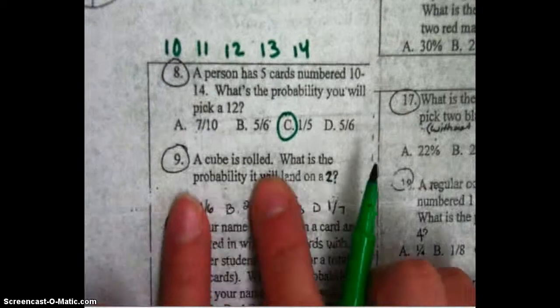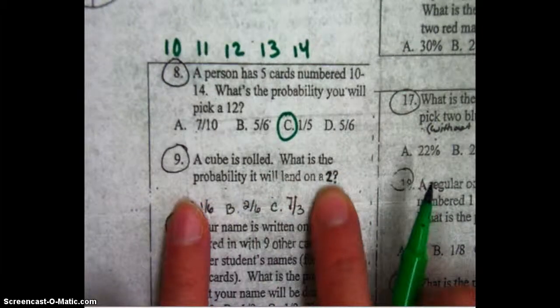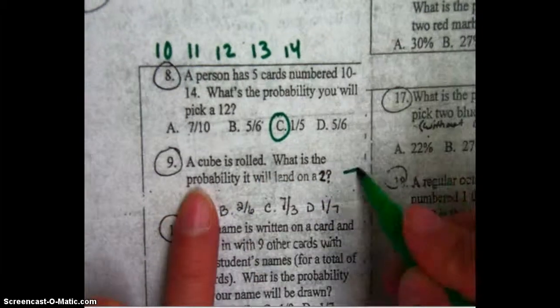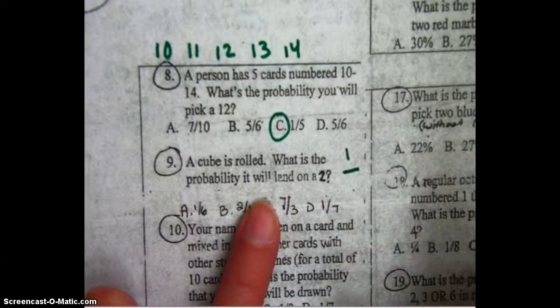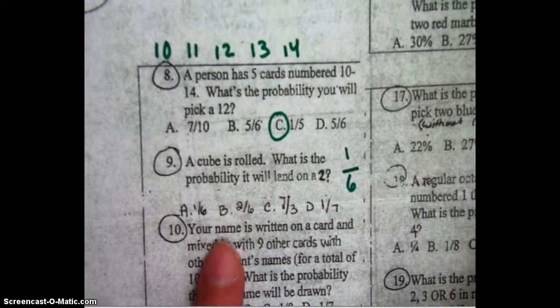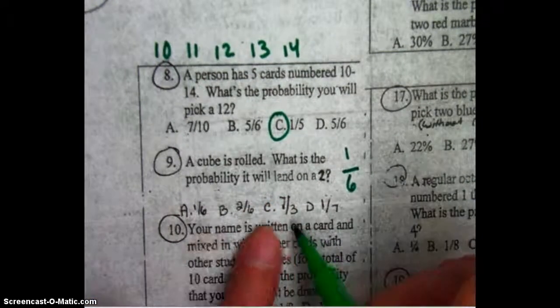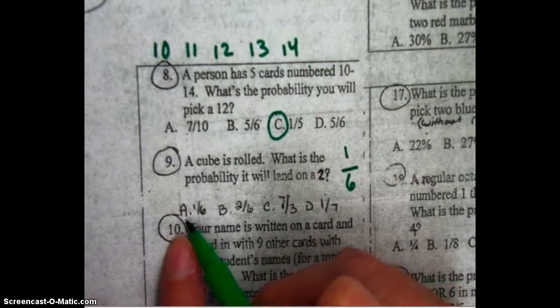Number 9, a cube is rolled. What's the probability that it's going to land on a 2? You're just going to roll it 1 time, so you're only going to have 1 fraction. There's 1 2 on a cube out of 6 sides, so you have a 1/2 chance. I'm sorry, yeah, 1/6 chance, not 1/2, so it's A.